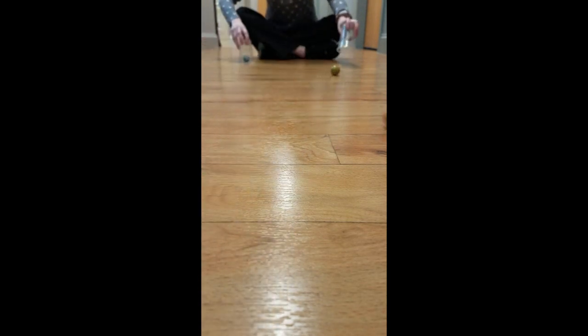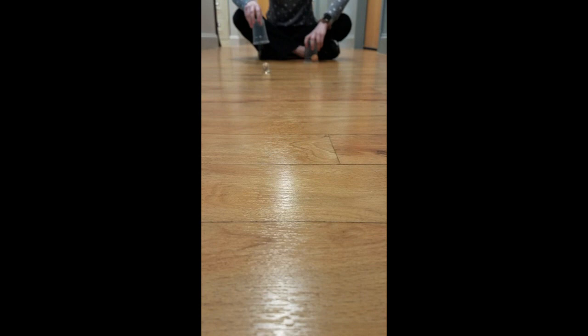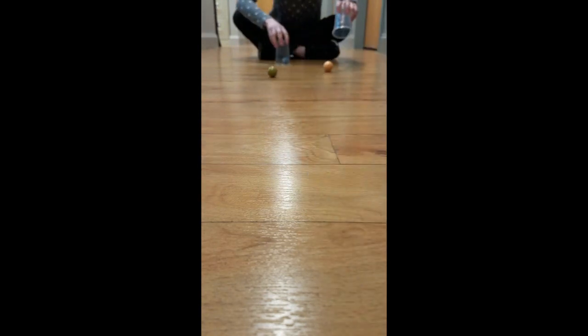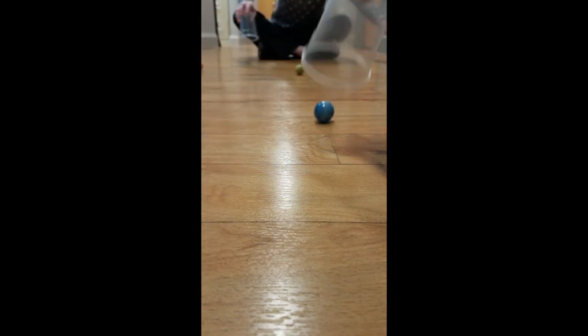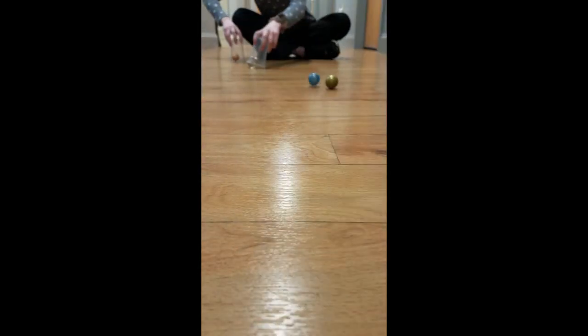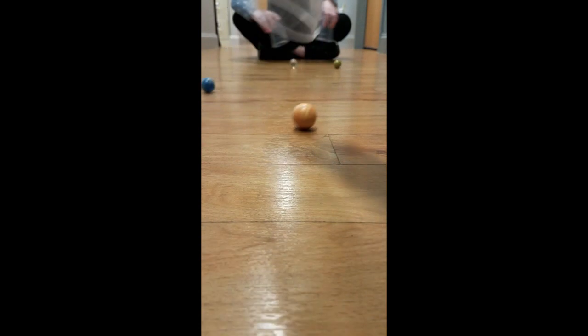This additionally works on so many other components in terms of bilateral integration, laterality. You can have them alternate right hand, left hand, working on attention. You can use different colored balls or different pattern balls and then give them a command on following just that and increase the challenge of the pursuits that way.